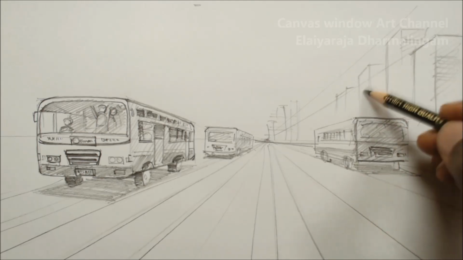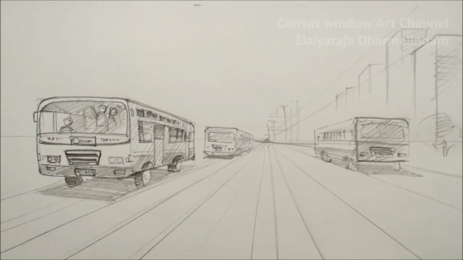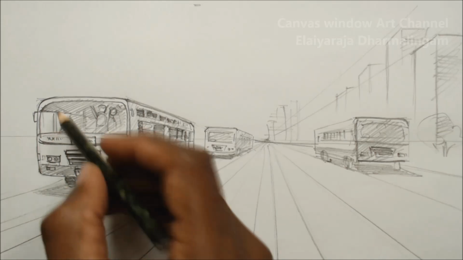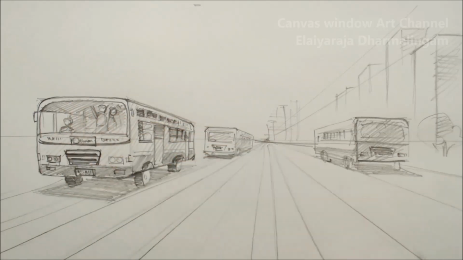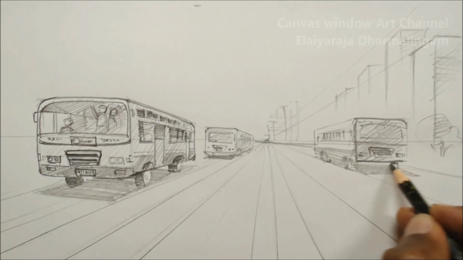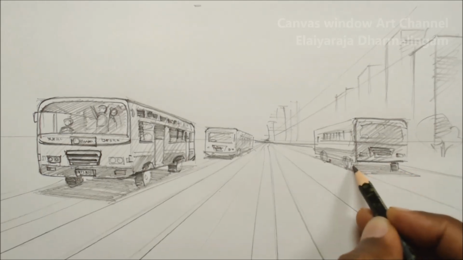So this is a very rough idea how to draw a vehicle with one point perspective. This will be very helpful to the beginner to make rough drawings.